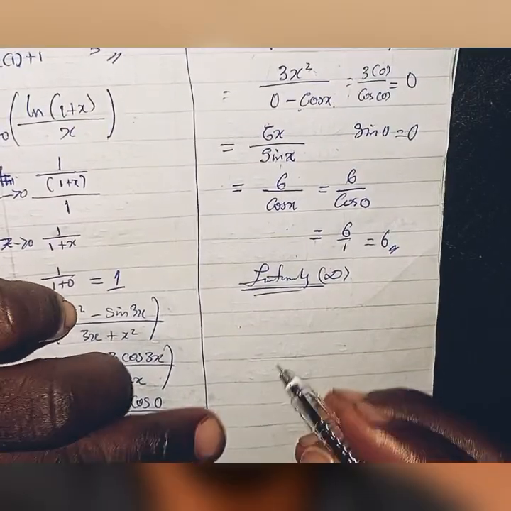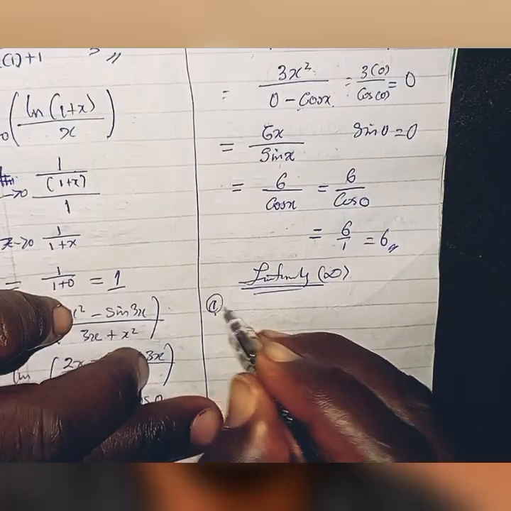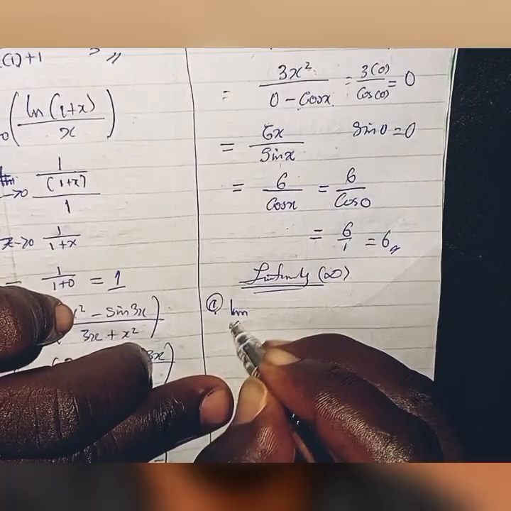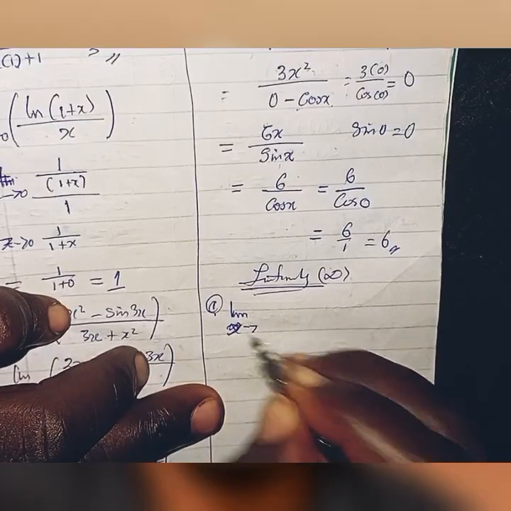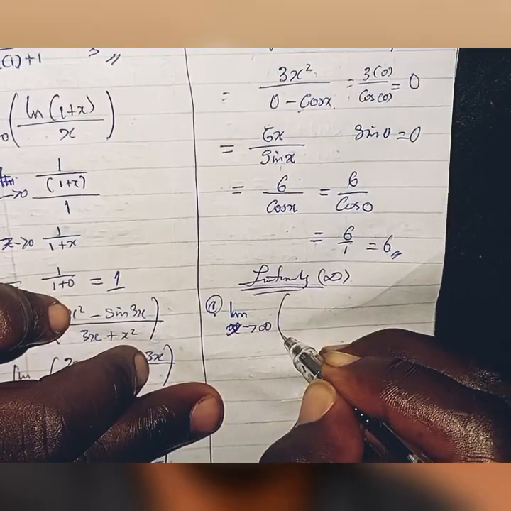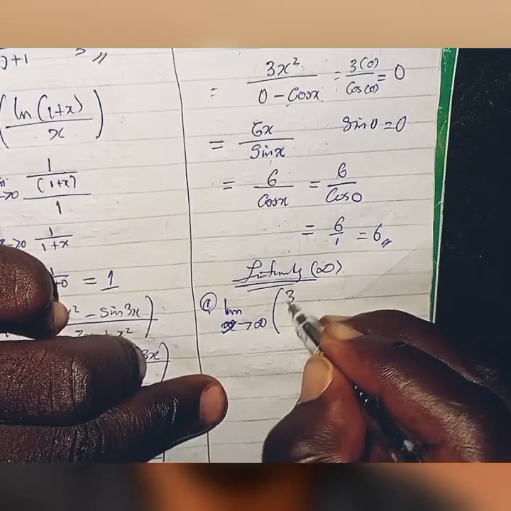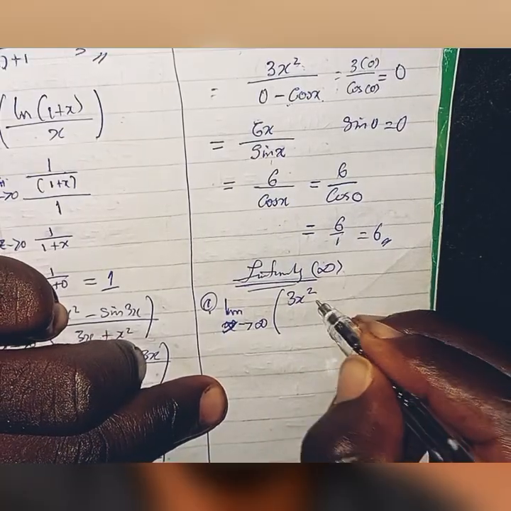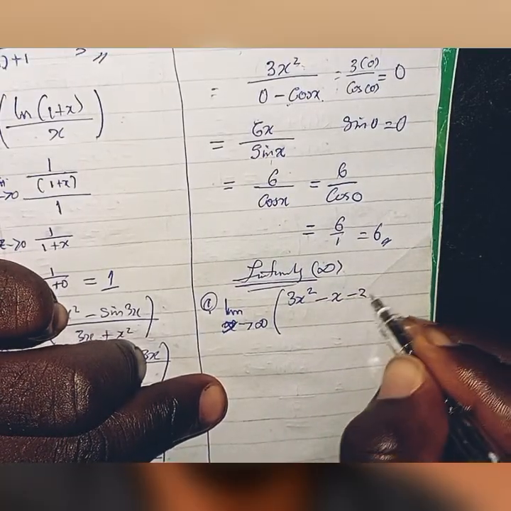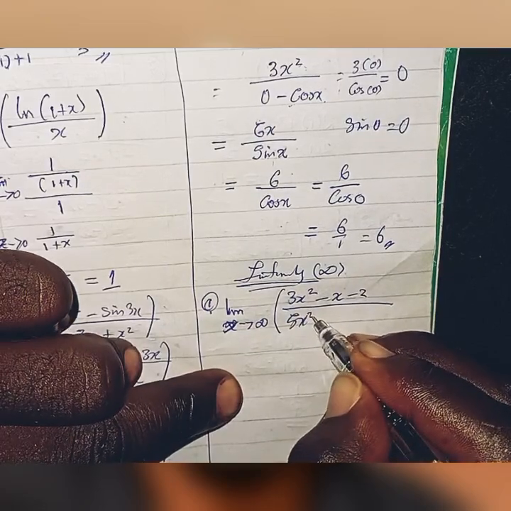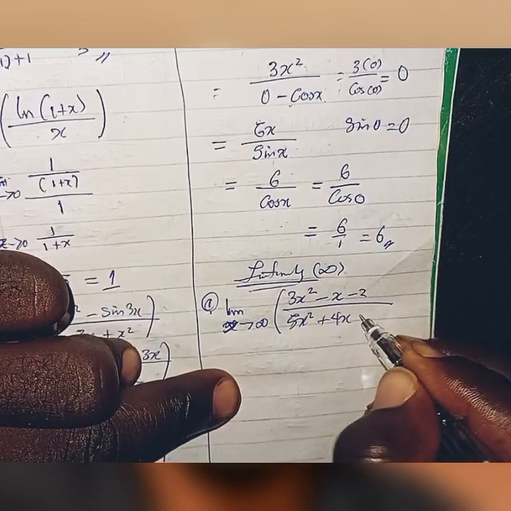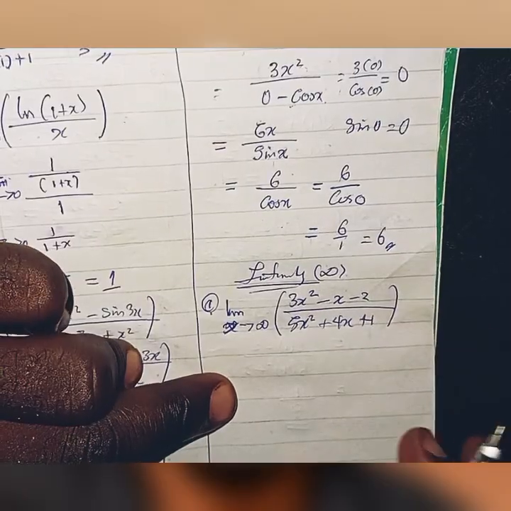So example 1 is the limit as x approaching infinity of (3x squared minus x minus 2) over (5x squared plus 4x plus 1).